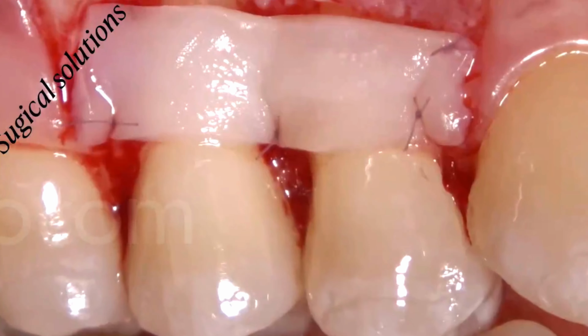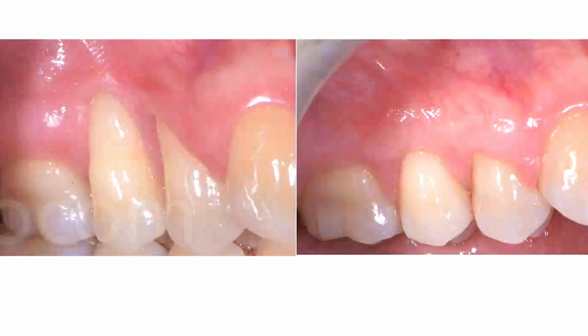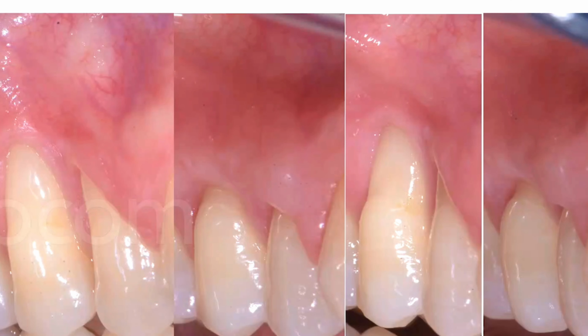But as I told you before, so stabilization of the graft, and this is the healing, which is very good. But if you look carefully, not all the root is completely covered. Here there is about 1 millimeter of remaining gingival recession, and most probably there is 0.5 millimeters. So when you judge this, it's not a complete coverage, but it's not a case where you can try to do something more, you know?